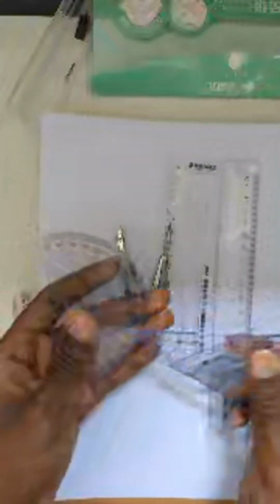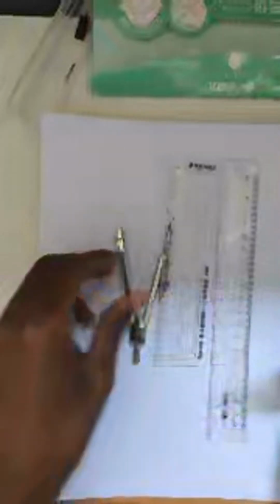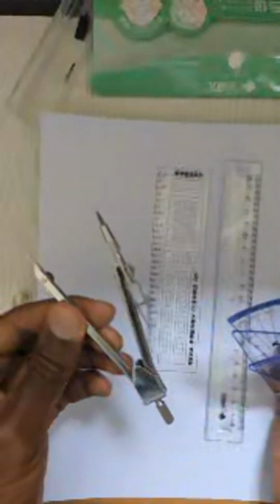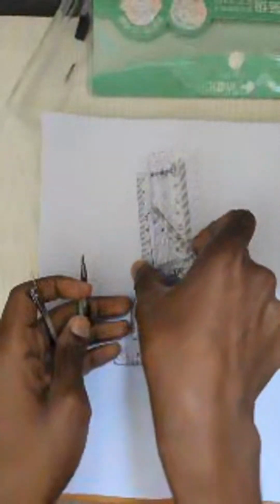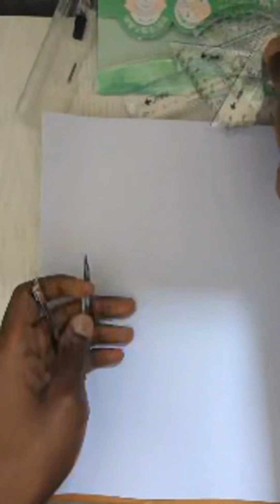This is not a mathematical set, but I know for you students, you need a mathematical set. So you are going to find the angles, the protractor, and of course the compass. So how do we use these tools? That's very important.